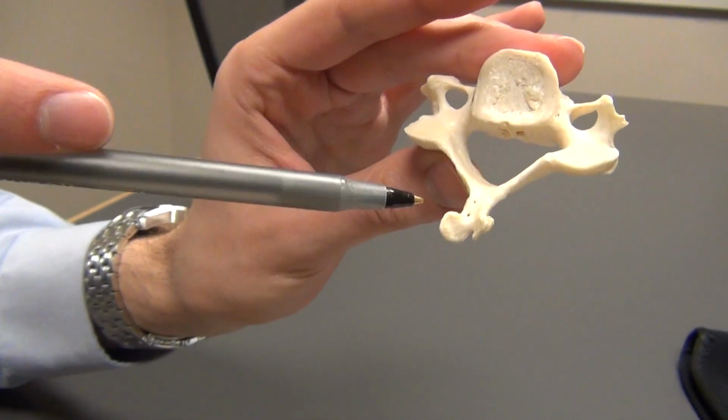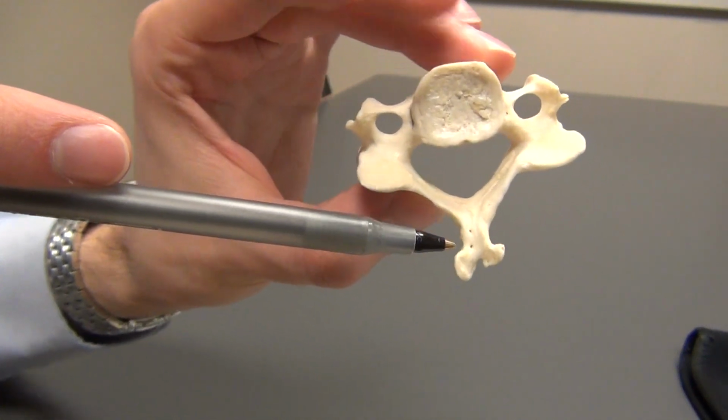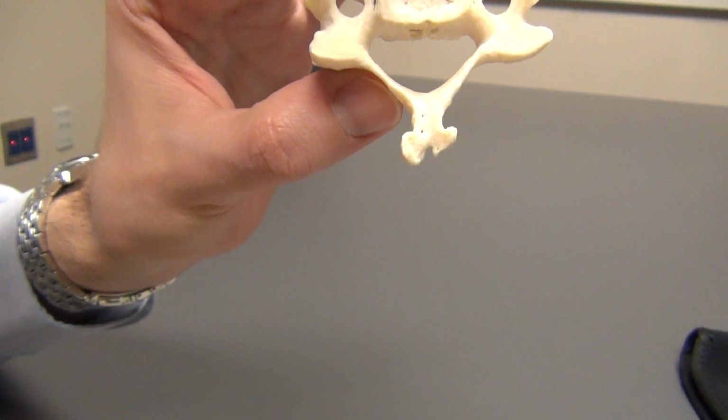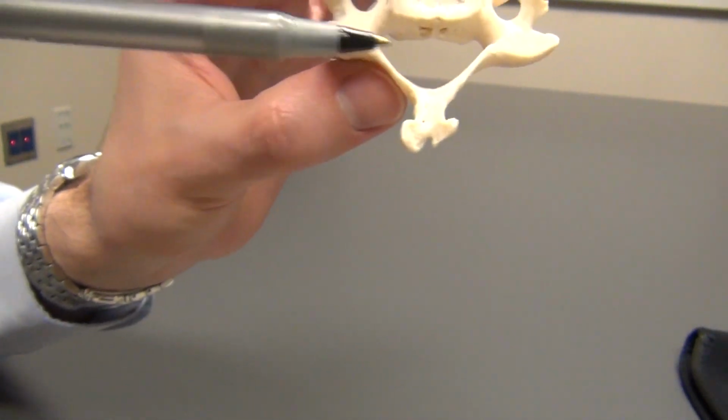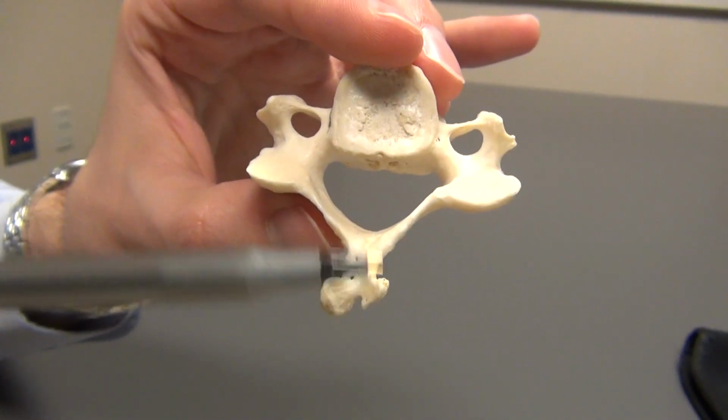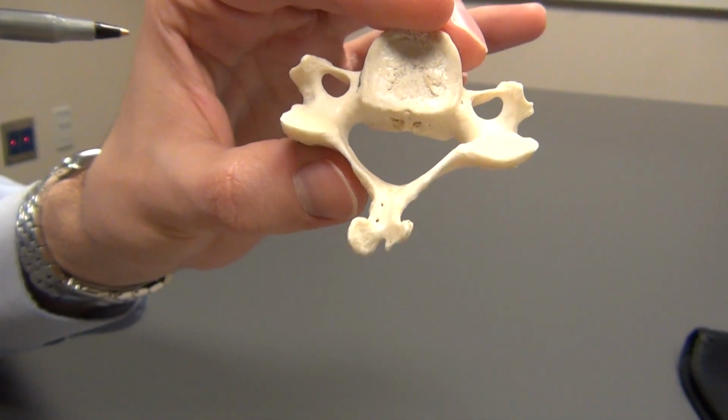These are the pedicles. This right here is your bifid spinous process. You can see it has two little heads here. Not all cervical vertebrae have two heads in their spinous process, but this one does. If this was C7, this would also be vertebra prominens.